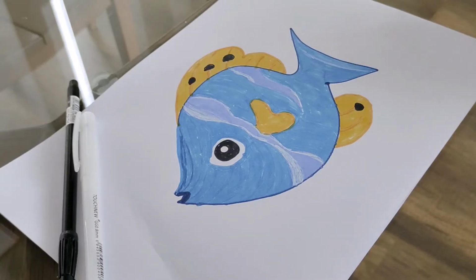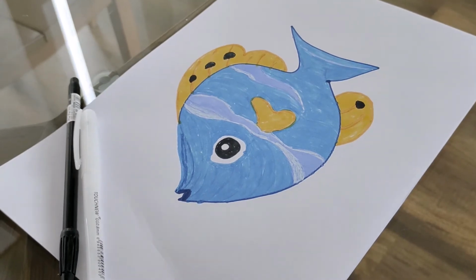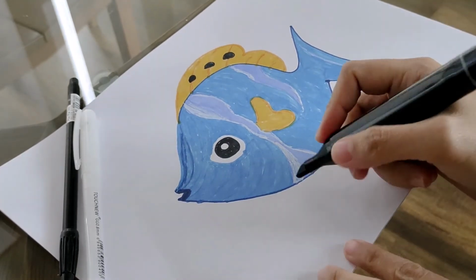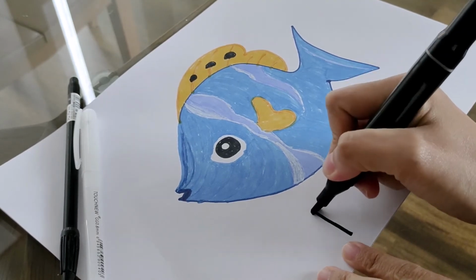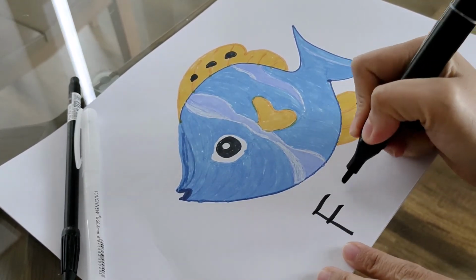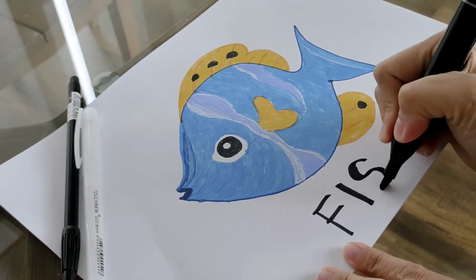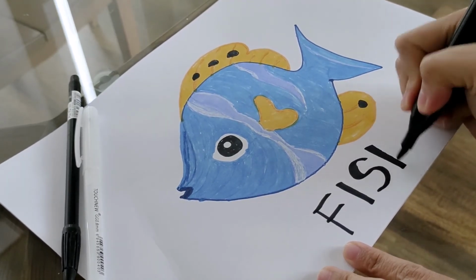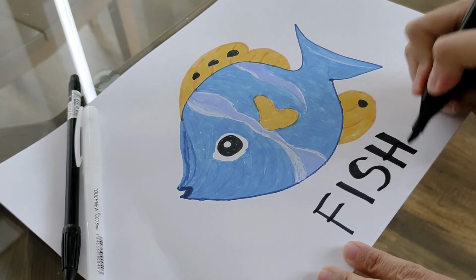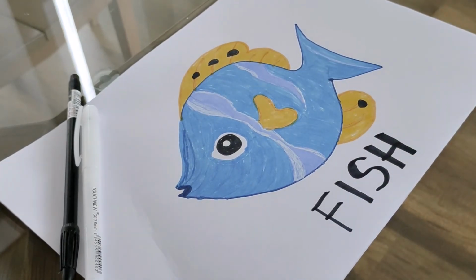Okay, now can you tell me what is the picture? Yes, very good. It's a fish. So how do we spell fish? It goes like this. We have F, I, S, H. Okay, very good. Can you say it one more time?